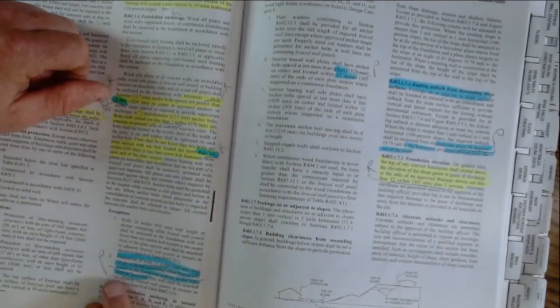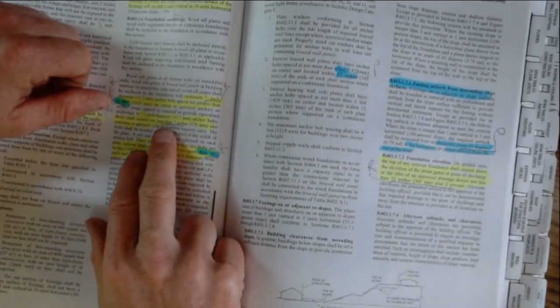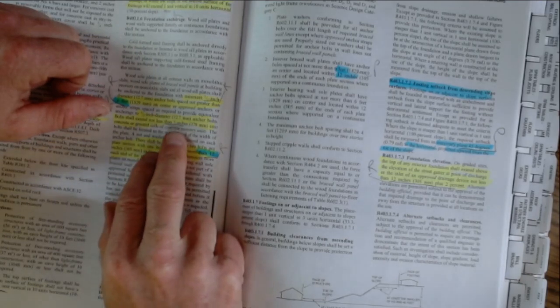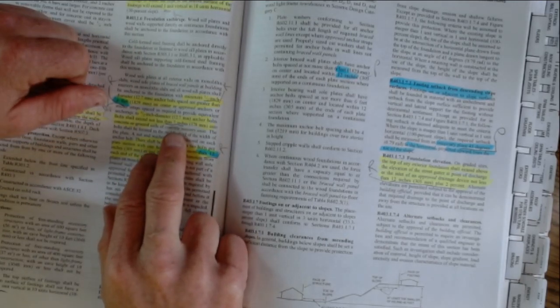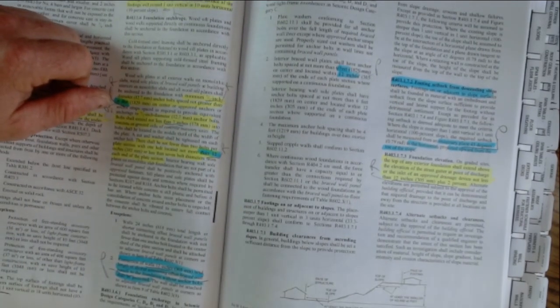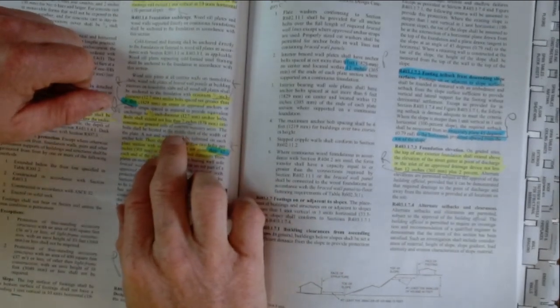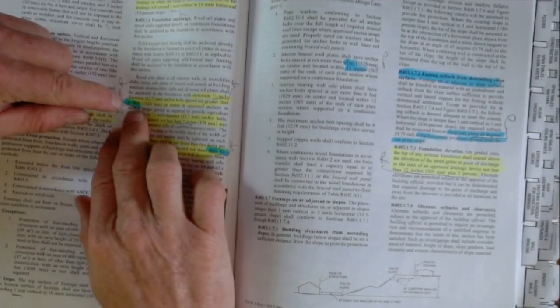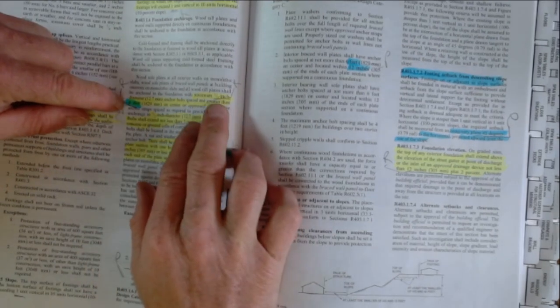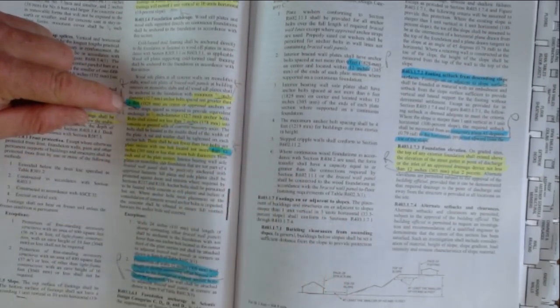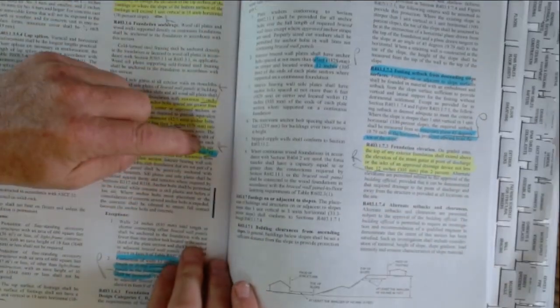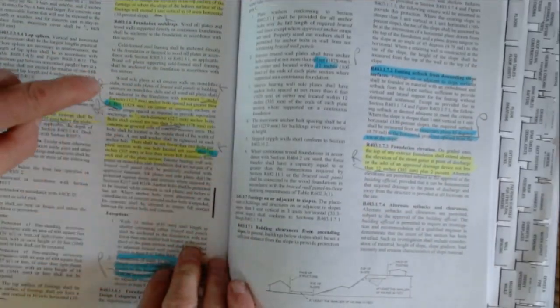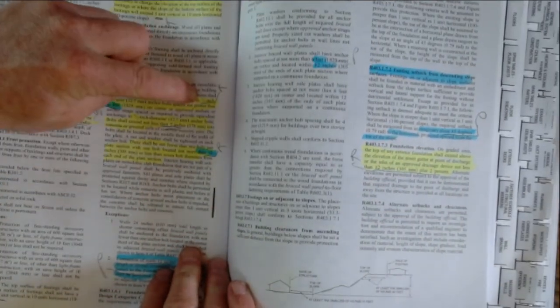Your sole plate on your foundation wall, you have to have 1/2 inch bolts embedded 7 inches in your concrete, whether it's insulated concrete forms or whatever. The 7 inches in, no more than 6 feet on center, 12 inches to the end of your sole plate, like if you're using a 2x10 or whatever as your sole plate on your foundation. Remember: 12 inches, 6 feet, and 1/2 inch bolt, 7 inches in the concrete. Just remember that stuff.